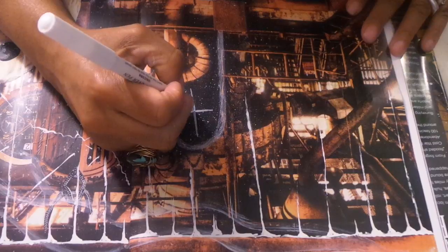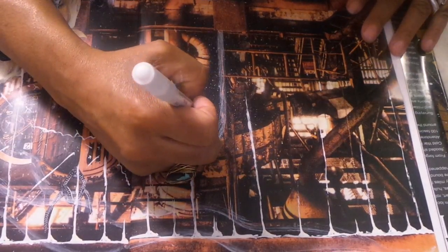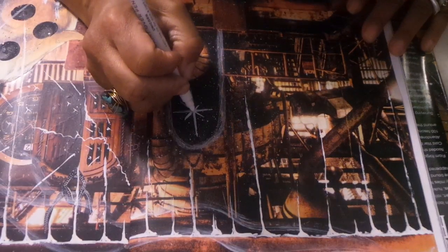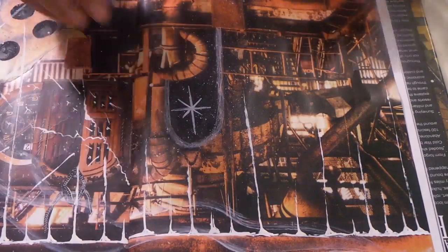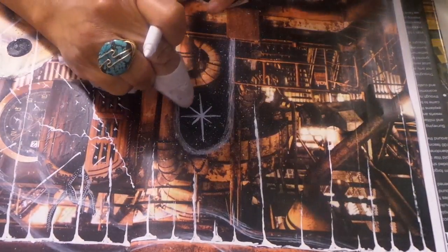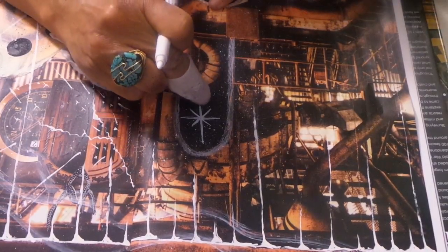Sorry if I look a little awkward. I feel a little awkward because I can't turn my book, you know, because you guys need to be able to see things. So I do feel a little awkward sometimes because you have to do it from the angle so you guys can see it.